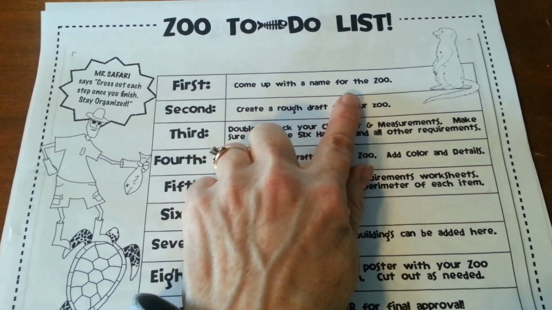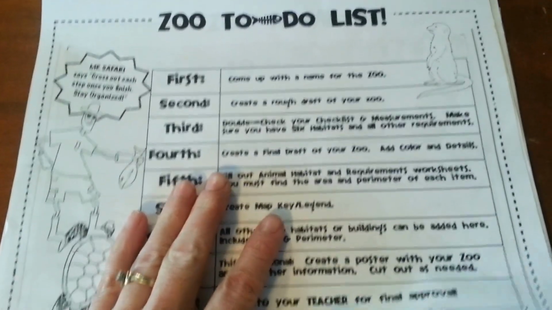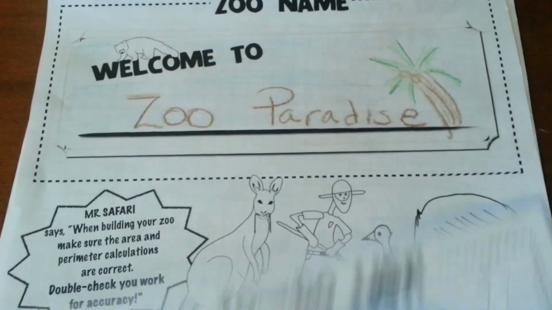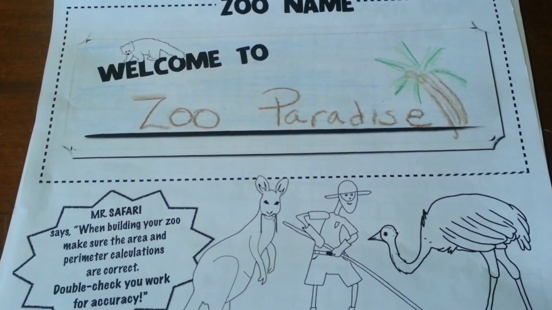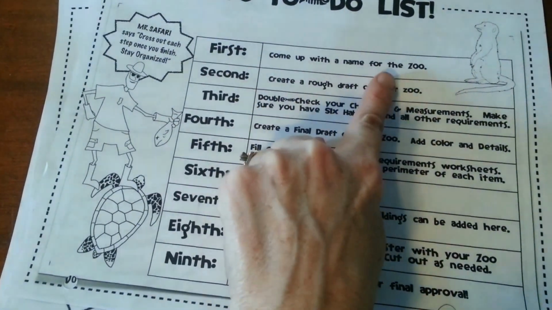Well, first you need to come up with a name for your zoo, and I'll show you what I did. I had fun with this afternoon. I came up with the name Zoo Paradise. That's what I want my zoo called. So I can go back and think, oh, I've done that.